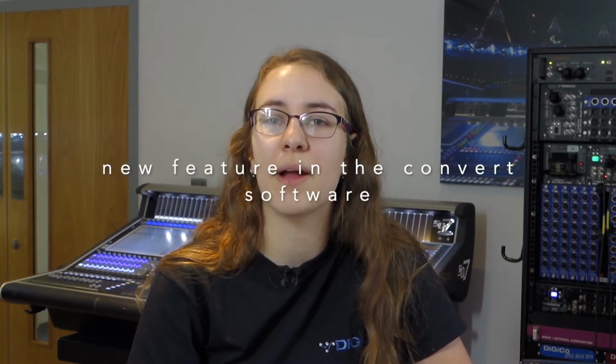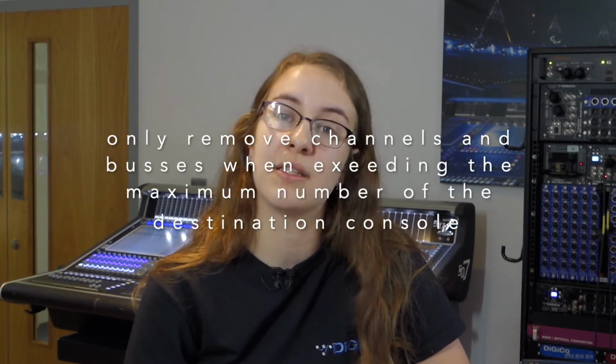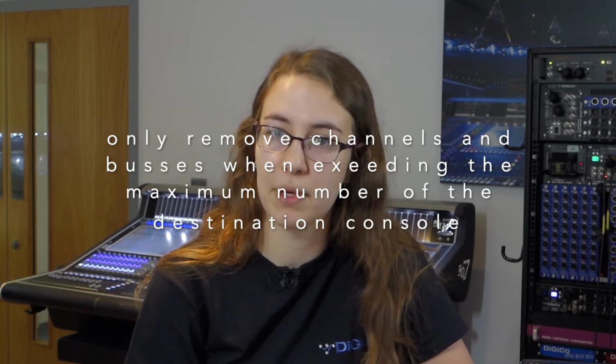Now, as ever, we've got SD Convert, which will allow you to change your sessions between consoles. And for the first time in a while, we've got a new feature in the Convert software. Up until now, you could only remove channels and buses if you were exceeding the maximum number for the destination console. You can now keep removing channels and buses even if you're within the limits. So this means if you're converting your session as a starting base for a new tour, you can keep removing any channels and buses that you know you won't need.